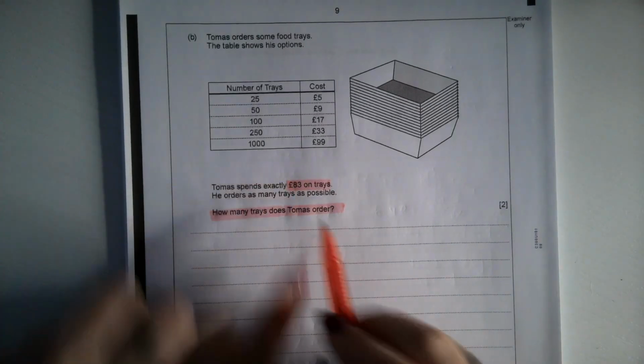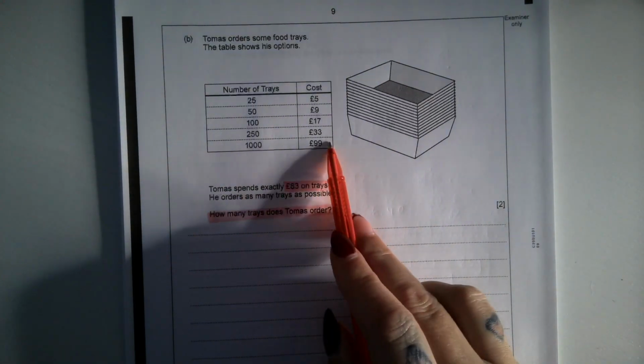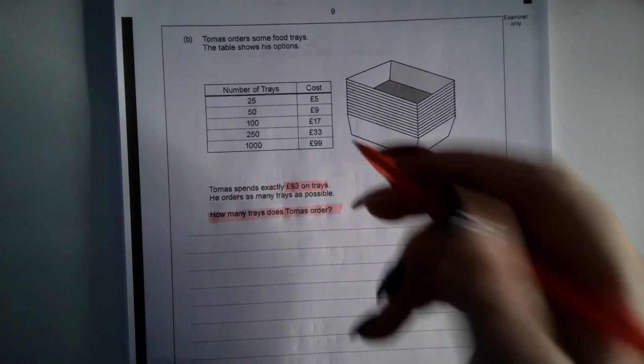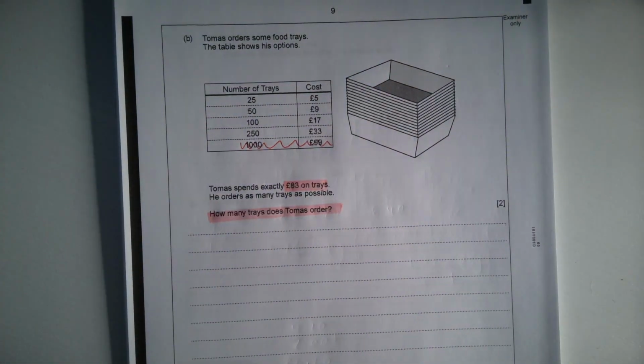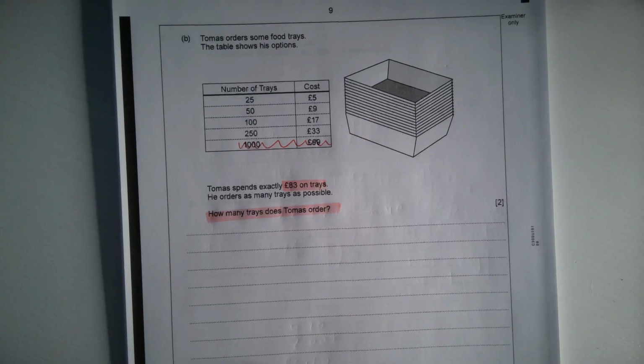So he spent £83 on trays. So he can't have ordered 1,000 because he hasn't spent £99. Okay. So he's definitely not ordered 1,000, but he could have used a combination of any of the others. Okay, so we're going to figure it out here.